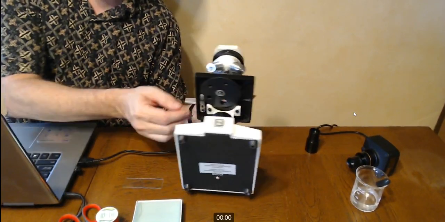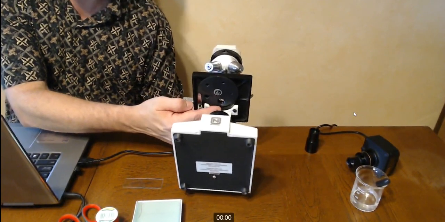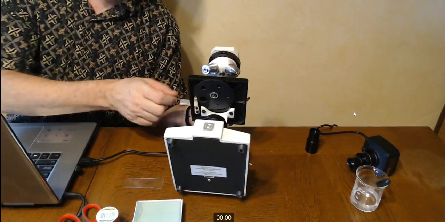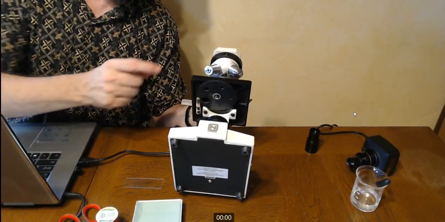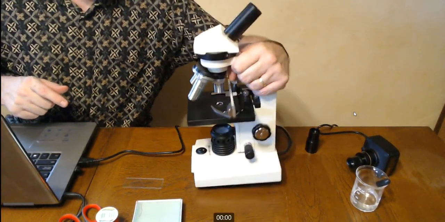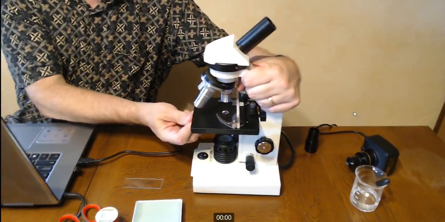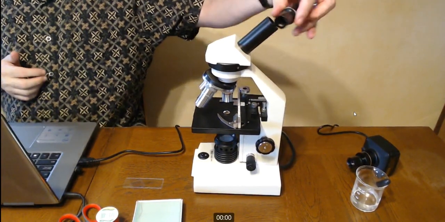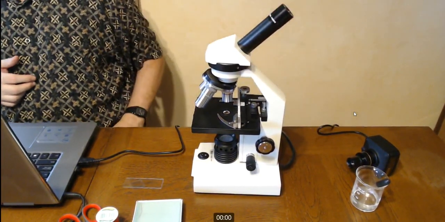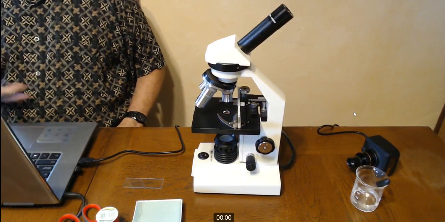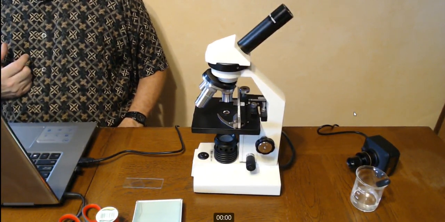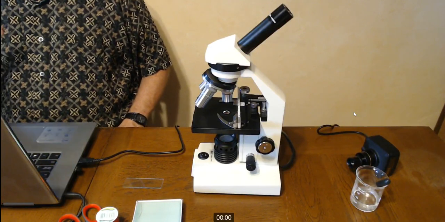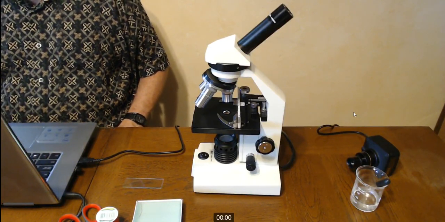I've got it on 5 right now and the largest hole is lined up, so 5 allows the most light through. If I go to 1, that's a tiny little hole, and that's the least amount of light going through. Why you want to do that is the more light you send through, the more color you get. The less light you send through, the more definition you get. There's times when you're looking for color, especially on prepared slides. Then there's times when you're looking for definition to see what you're looking at, see more of the grain.